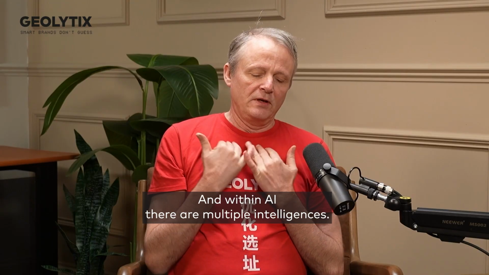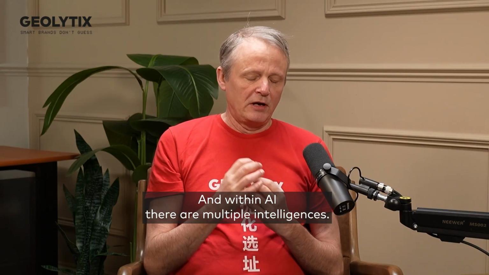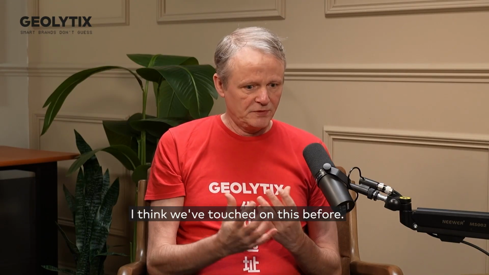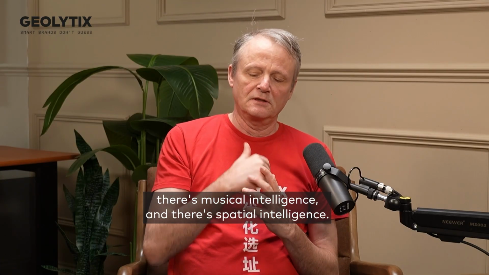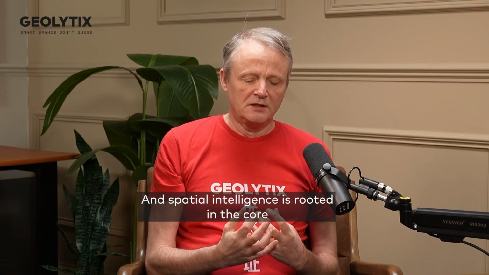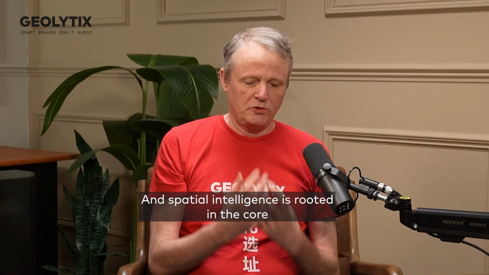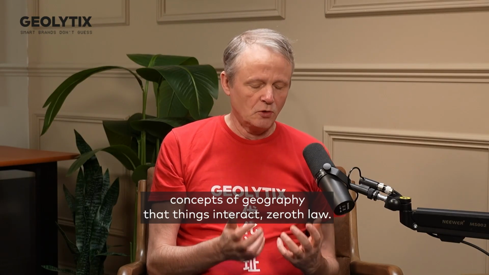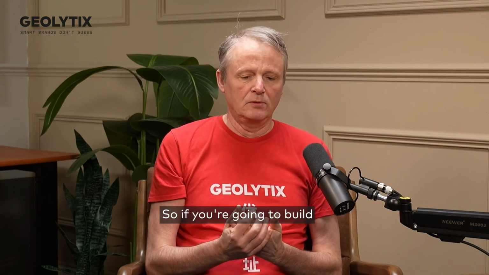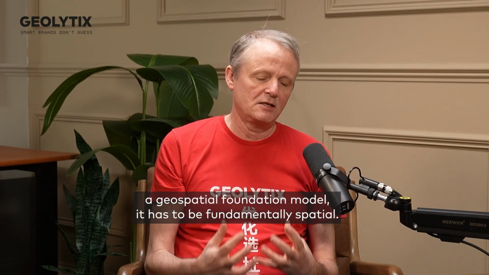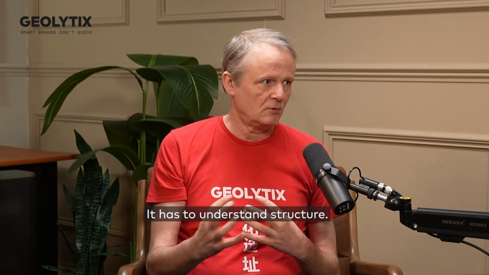And within AI, there are multiple intelligences. I think we've touched on this before. There's language intelligence, visual intelligence, musical intelligence, and spatial intelligence. Spatial intelligence is rooted in the core concepts of geography, that things interact. Zeroth law. So if you're going to build a geospatial foundational model, it has to be fundamentally spatial. It has to understand structure.